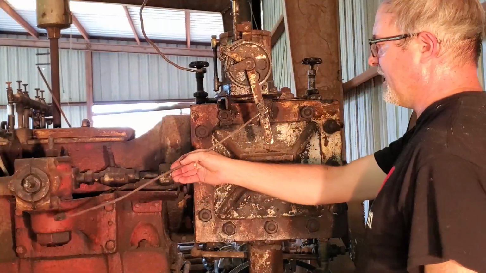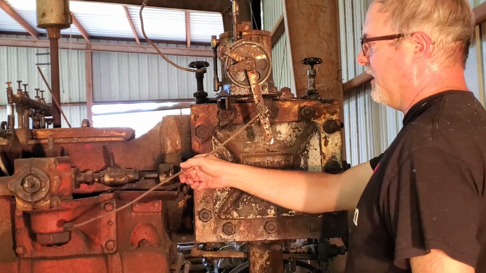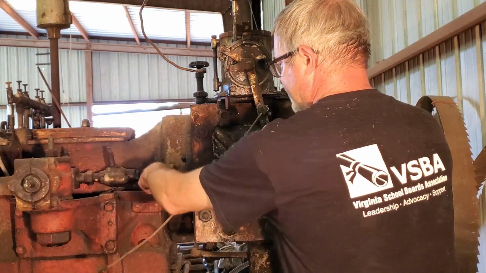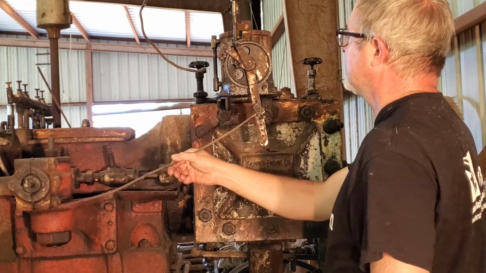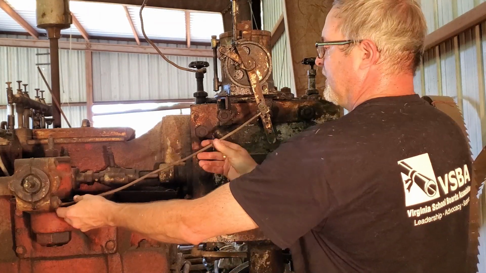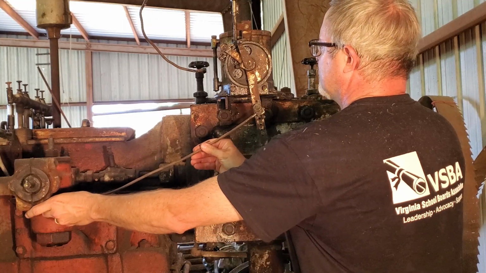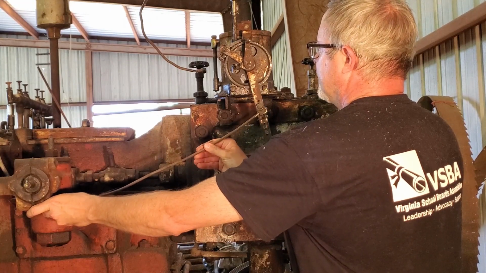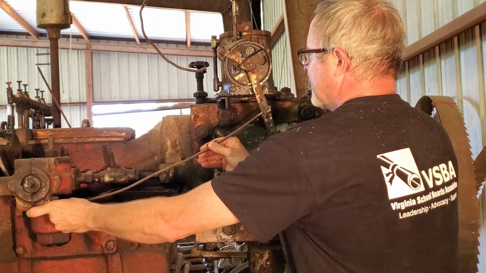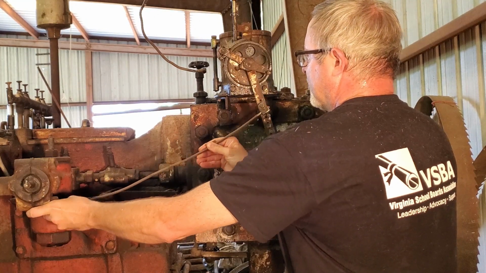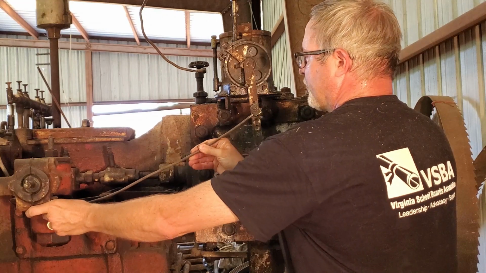This lubricator is driven by the bell crank that reverses the direction of motion for the slide valve, and it's just a ratchet. So when the slide valve is moving a very small amount, you're going to get a very small amount of lubricant. And when the slide valve moves a large amount, you're going to get proportionally more lubricant.